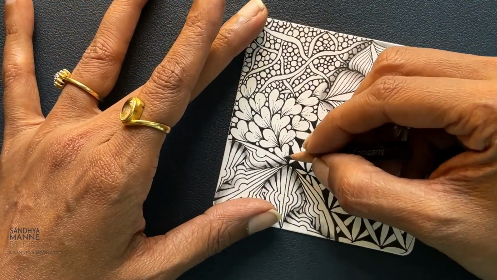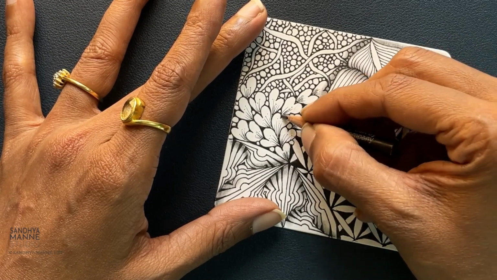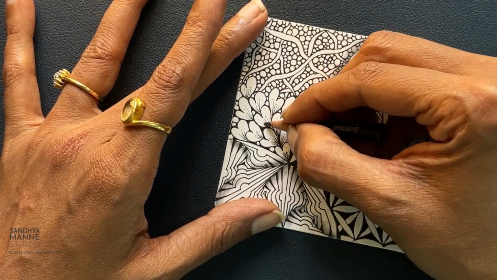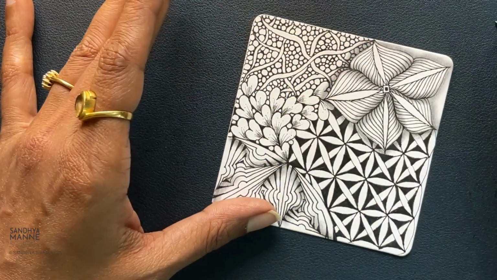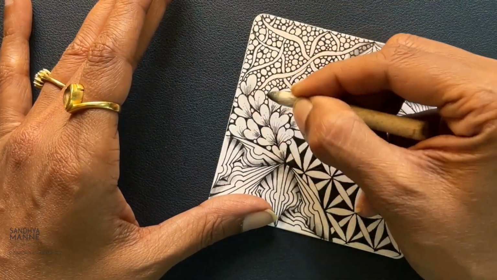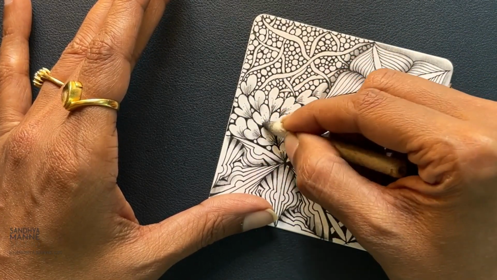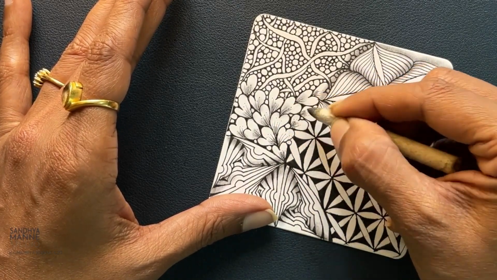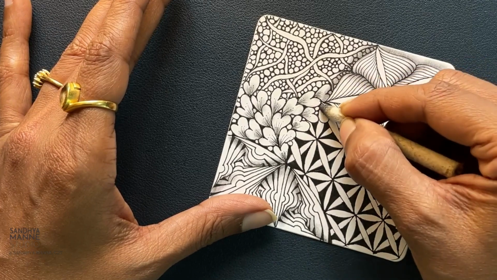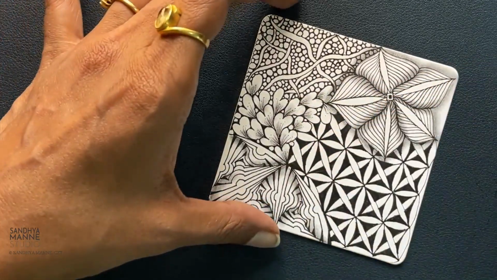Now I am going to add pencil here. Like that.